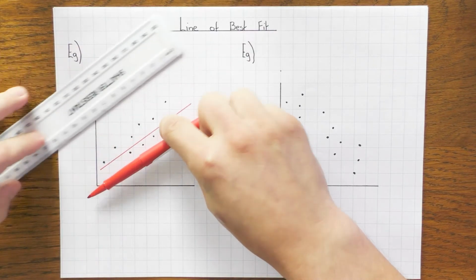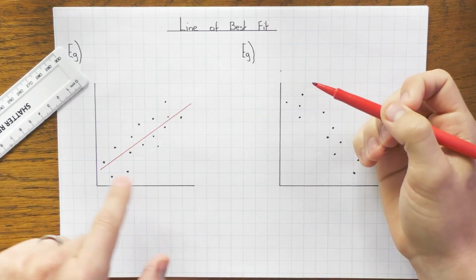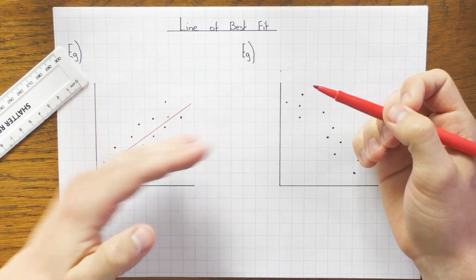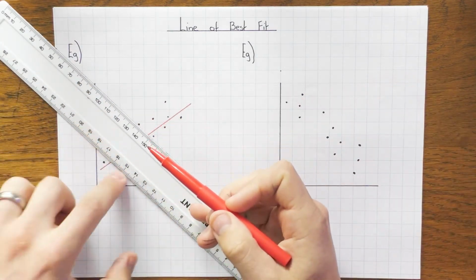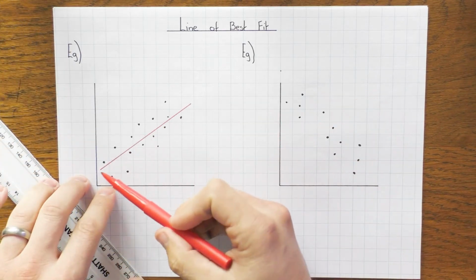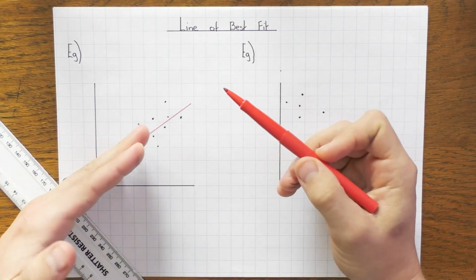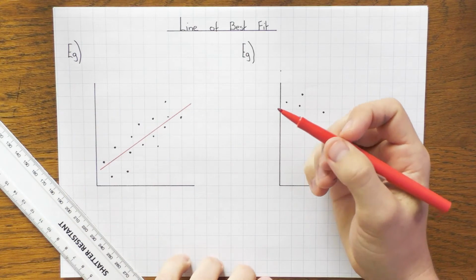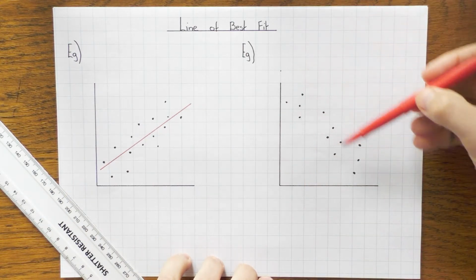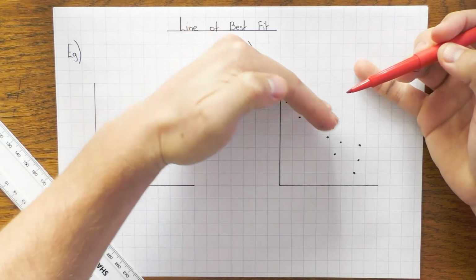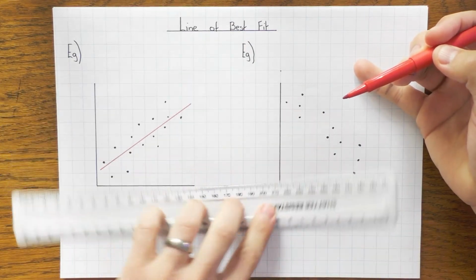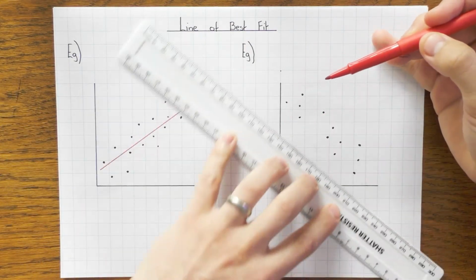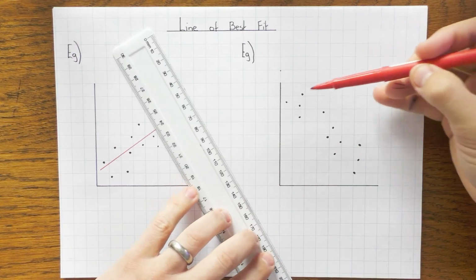You'll get the marks. Key point, I said try and get half above and half below. That doesn't mean you go this way and get half of them this side and half on this side. As I said before, if it's a positive correlation, your line of best fit must be going in that increasing direction. Same with this one. This one is a negative, so my line of best fit will be going down that way, not that way and getting half and half. It must still be a negative correlation.